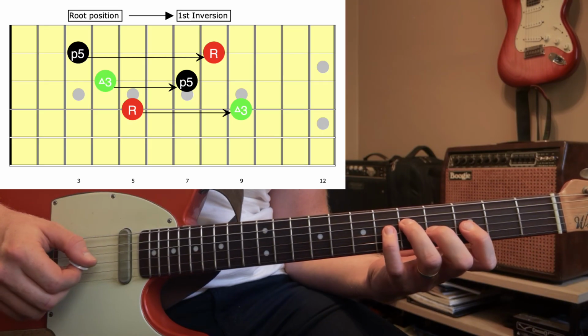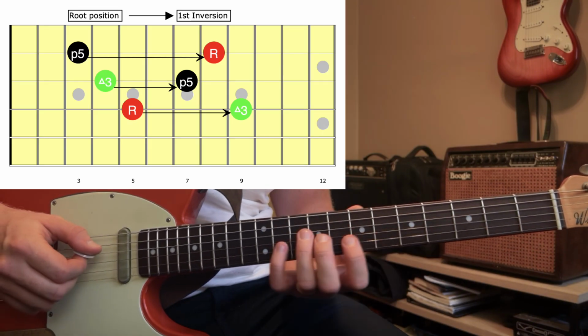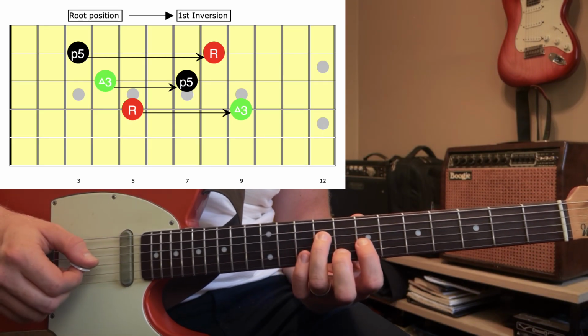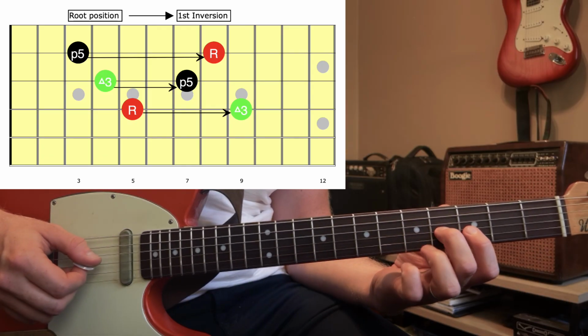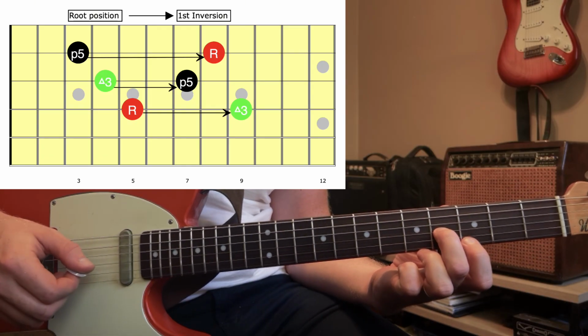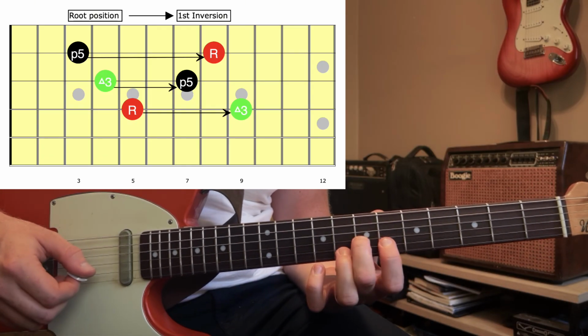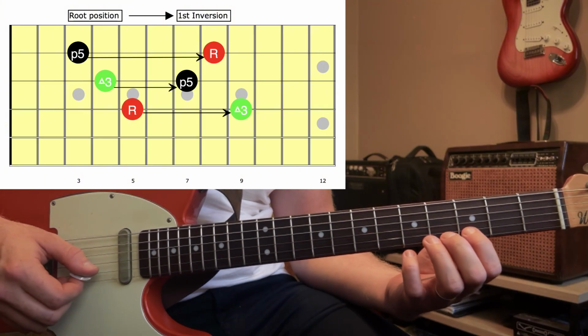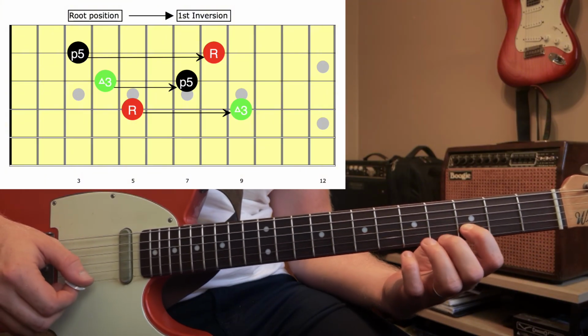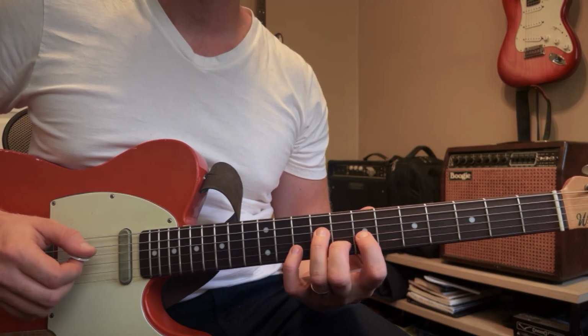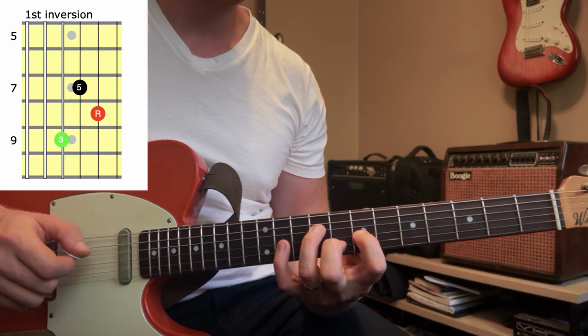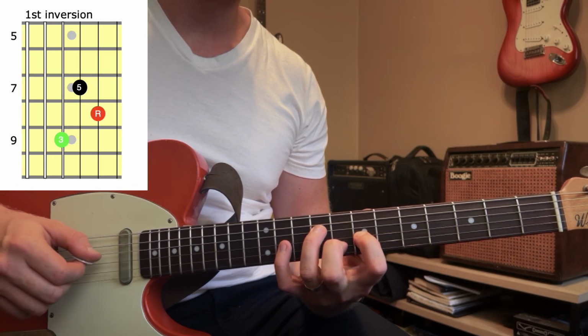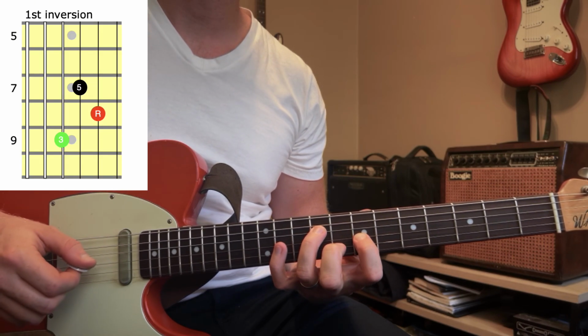My root, which is G, moves to my 3rd, B. My 3rd, B, is going to move to my 5th, D. And my 5th, D, is going to move to my root, G. That gives me first inversion, which is 3rd, 5th, and root.